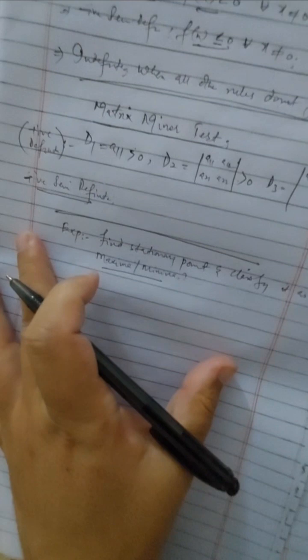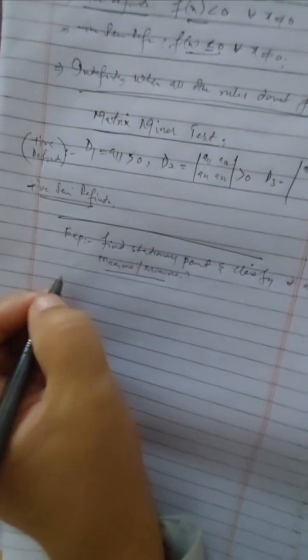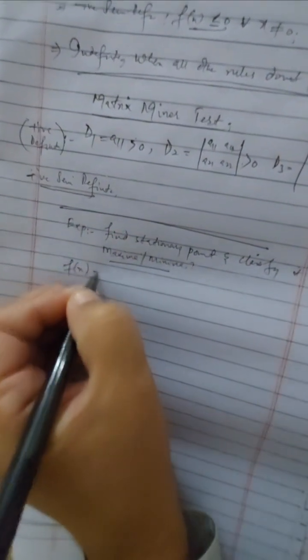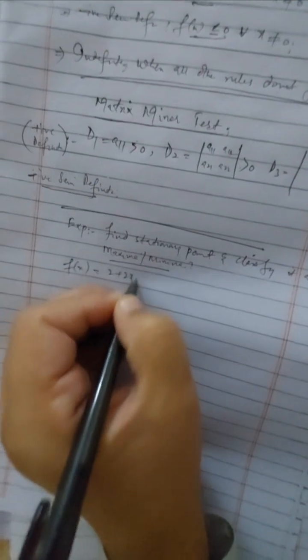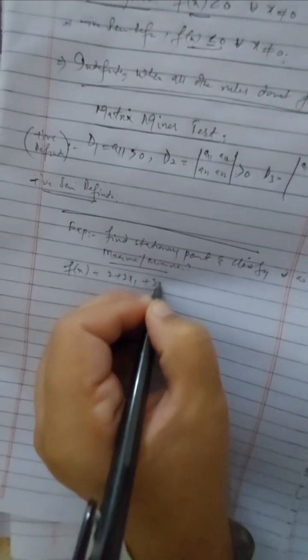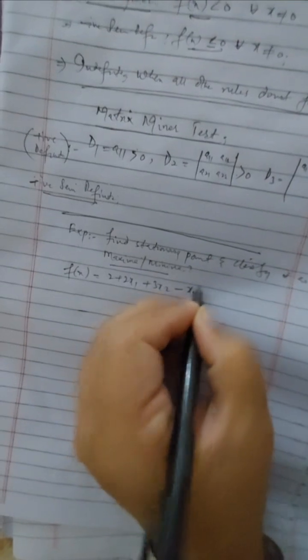It means find the maxima or minima of the function. The function given is 2 plus 2x1 plus 3x2 minus x1 square minus x2 square.